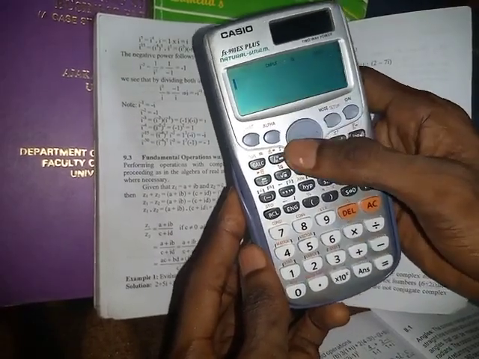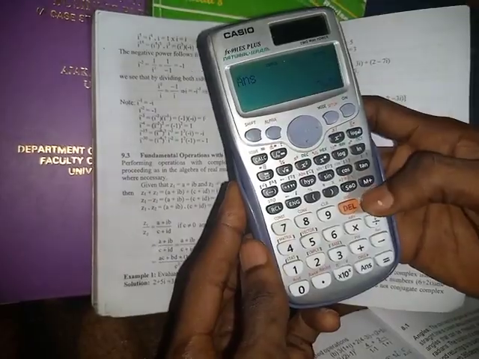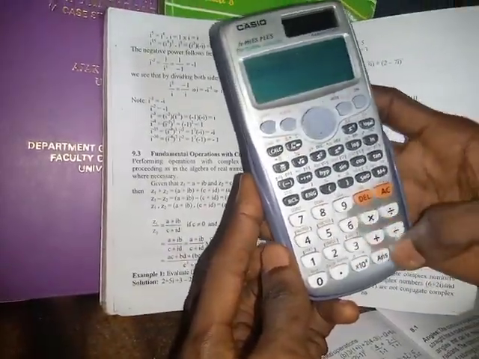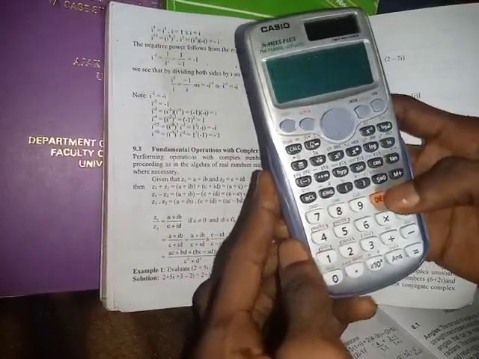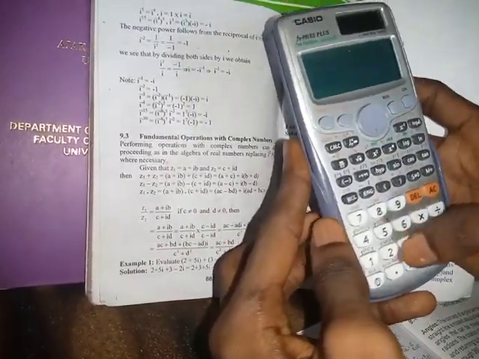Can you see? I can't see anything again. I'll be left with the final answer. But I can find the conjugate of this. I'll just press shift 2. You see, that's giving me back. But I need to get the original question. So what do I do? Again, shift 9 3 equals.